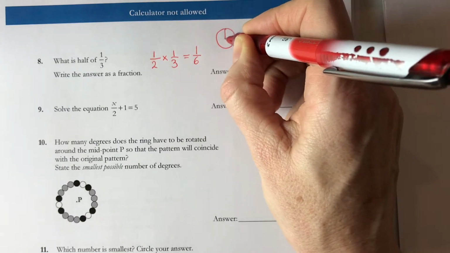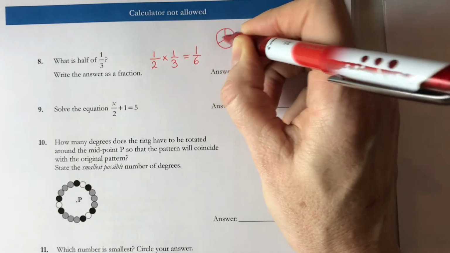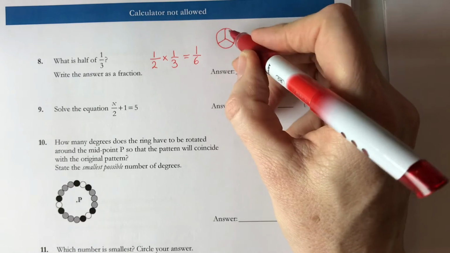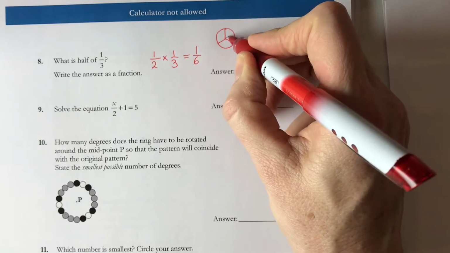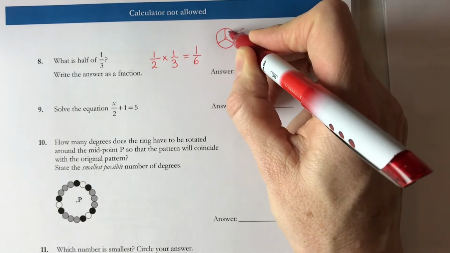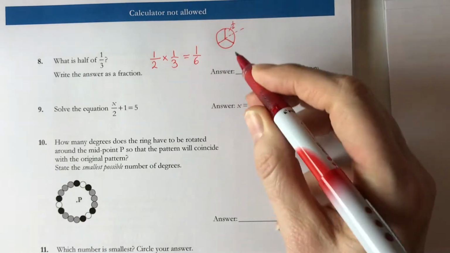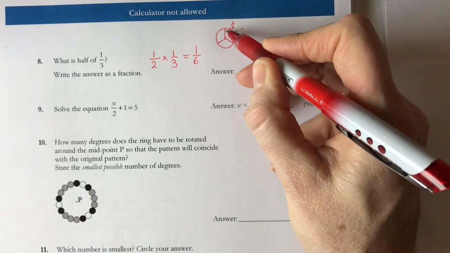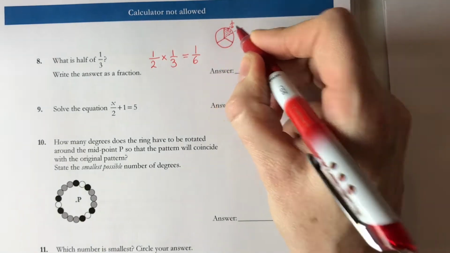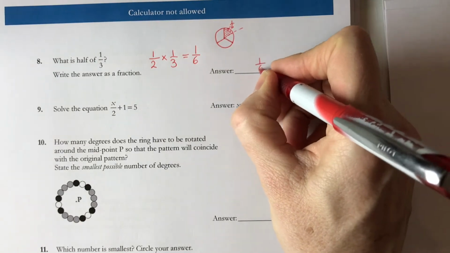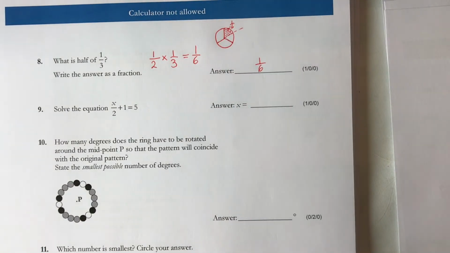Because here if we have a third, we've split up our circle into thirds. And if we wonder how much is a half of 1/3, then we can see that it's going to be 1/6. A half of a third is going to give us 1/6. So we can also sketch and make sure that we've got the right answer there.